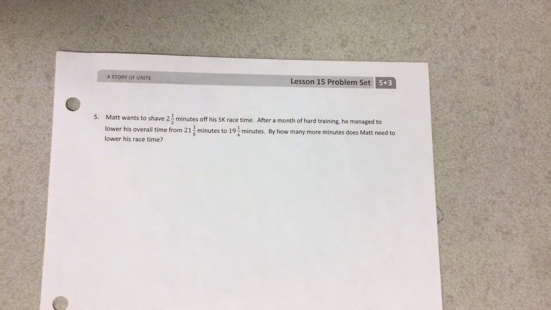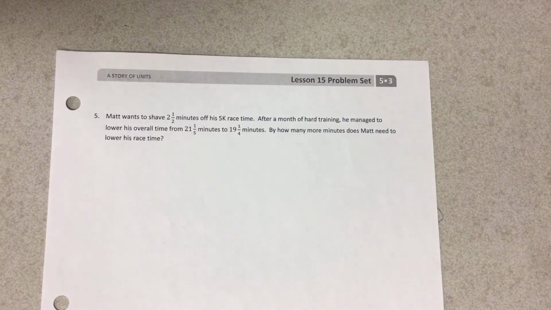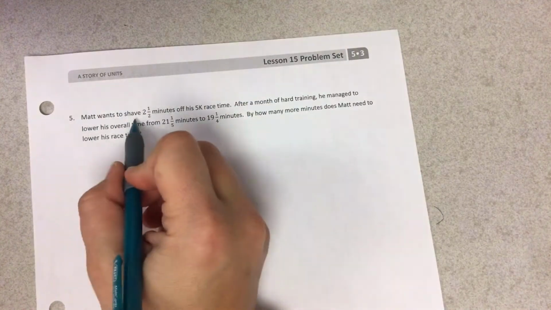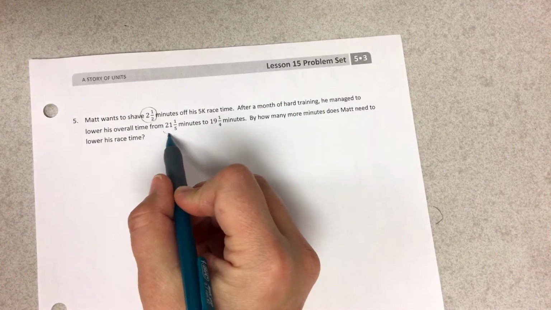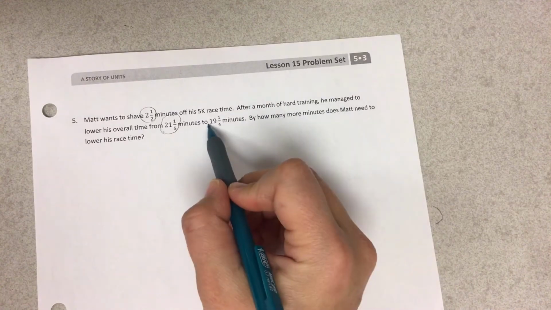All right, guys, one last problem for this lesson. It says Matt wants to shave 2.5 minutes off his 5K race time. After a month of hard training, he managed to lower his overall time from 21 1/5 of a minute to 19 1/4 of a minute. How many more minutes does Matt need to lower his race?